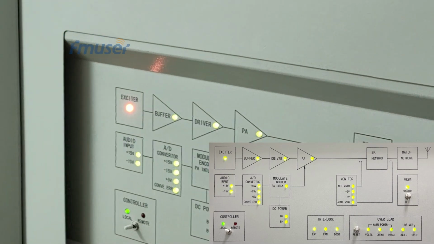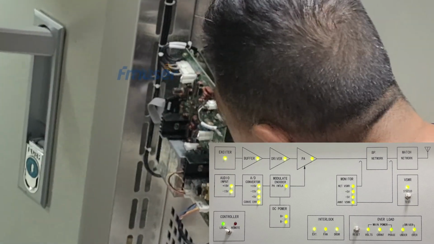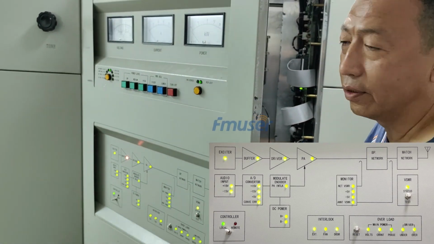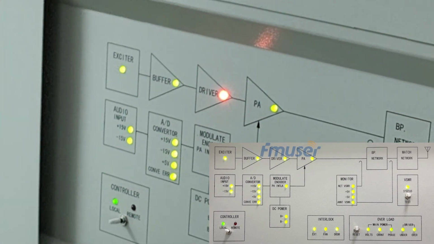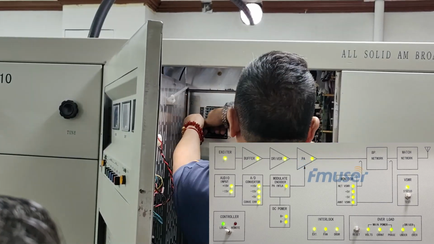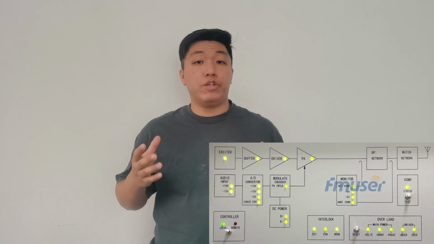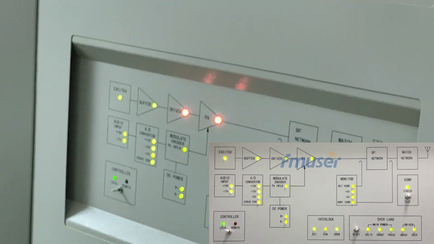Exciter, it indicates the working status of the transmitter excitation module, and buffer, it indicates the working status of the transmitter buffer module, and driver, it indicates the working status of the transmitter RF driver, and PA, it indicates the working status of the transmitter power amplifier module.